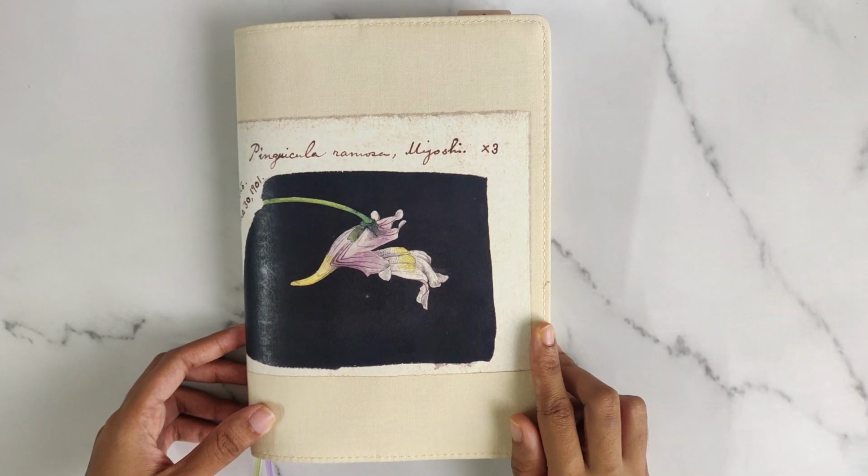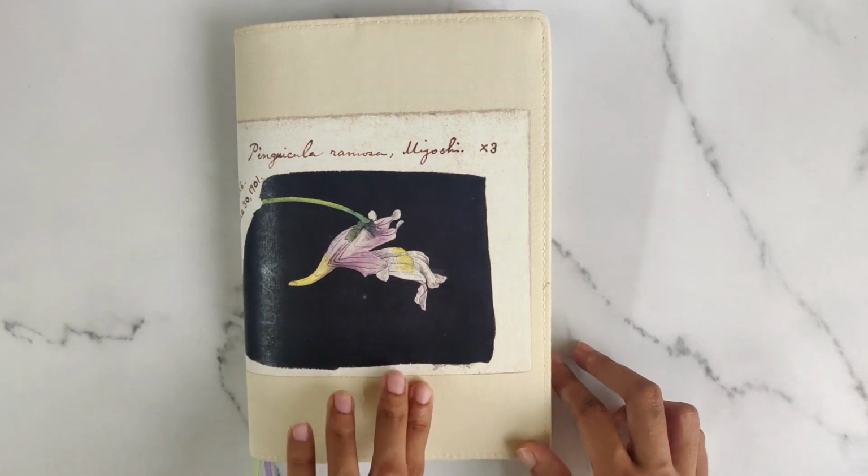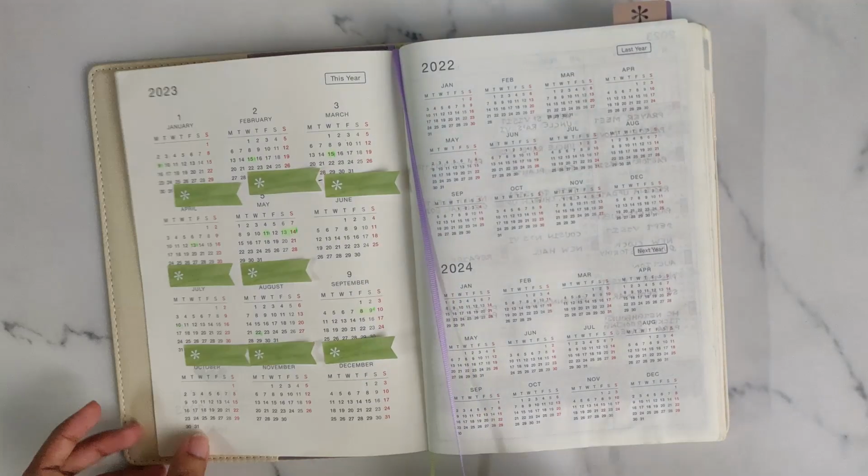So today I'm going to share with you how I use my Hobonichi Cousin in 2023. Now this is my main planner which I store at the end of the year. It includes everything except for work. Now this is the first spread.